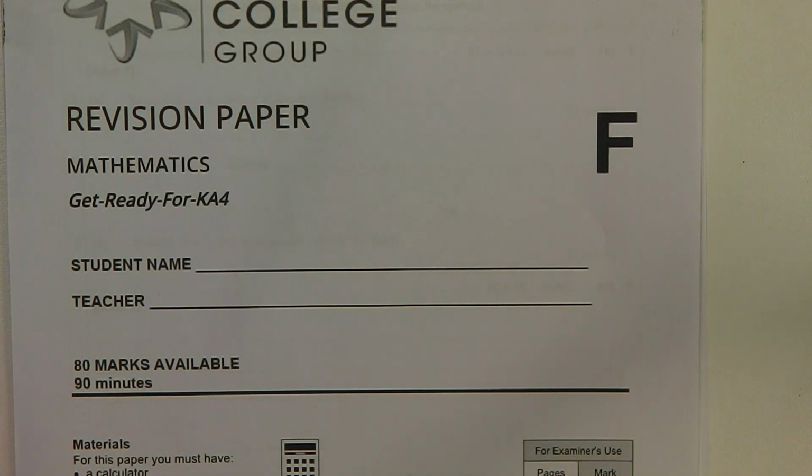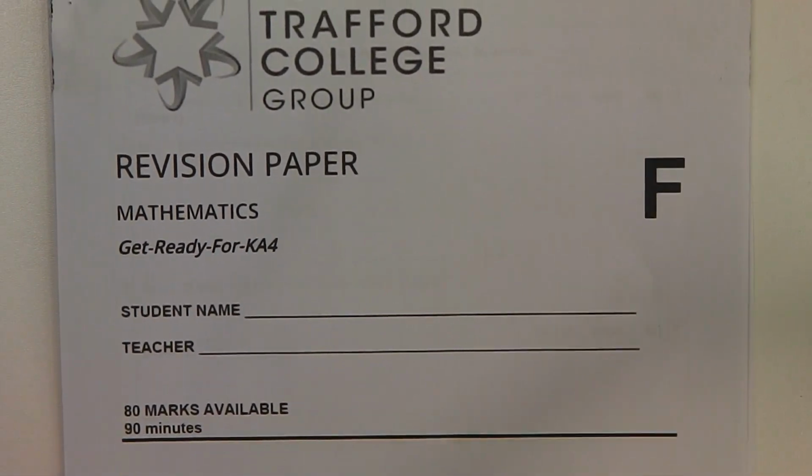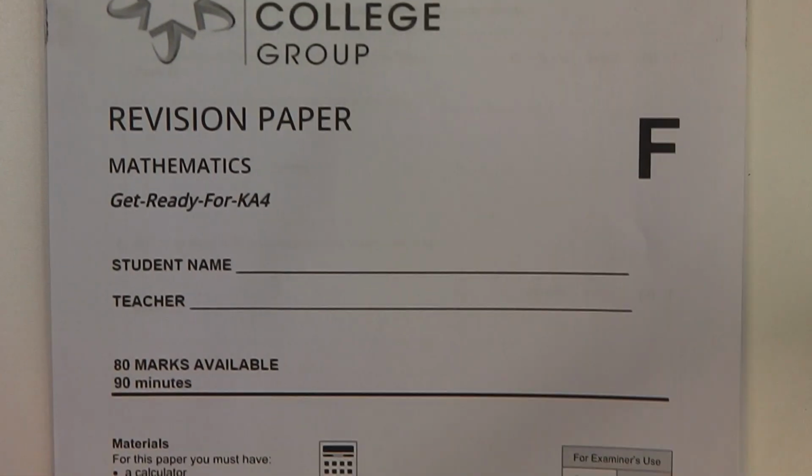Morning. So this is the practice paper. We're getting ready for your last mock, the key assessment 4. And with no further ado, we shall make a start.